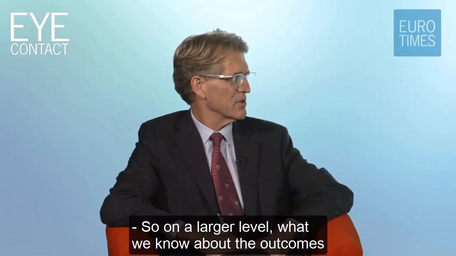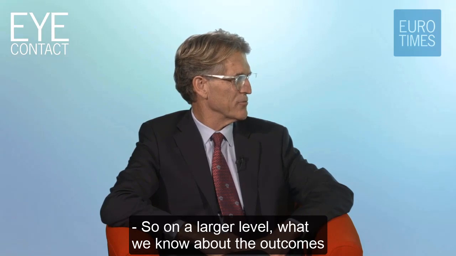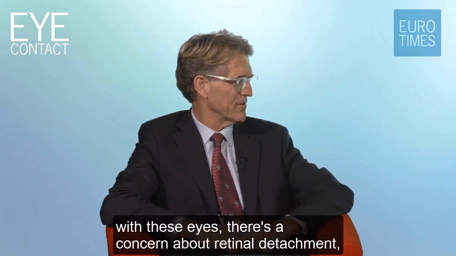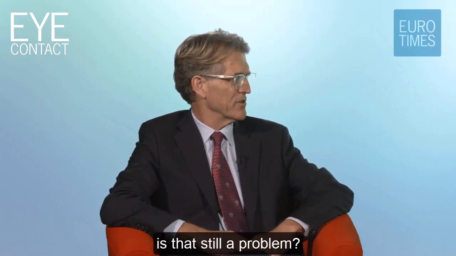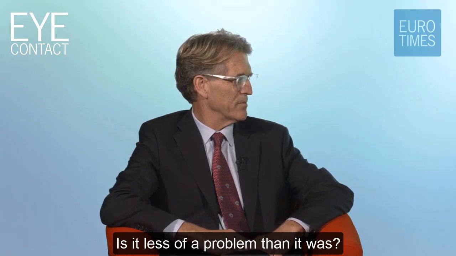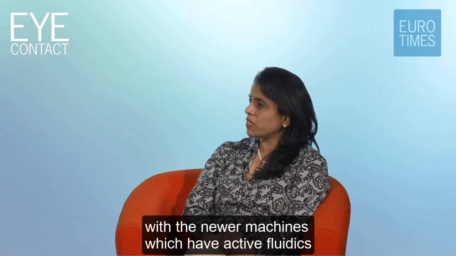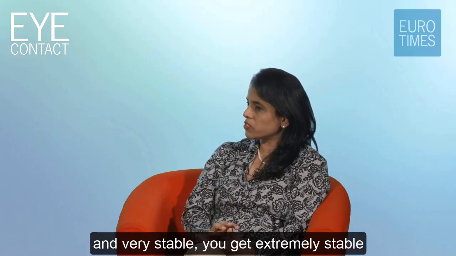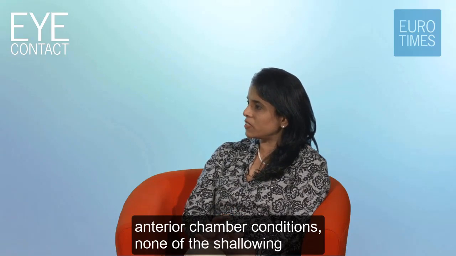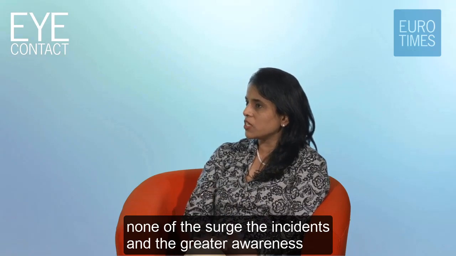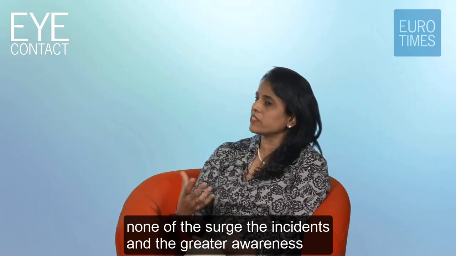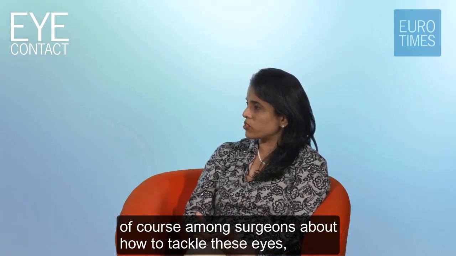So on a larger level, what do we know about the outcomes with these eyes? There's a concern about retinal detachment. Is that still a problem? Is it less of a problem than it was? Yeah, I think as I said, with the newer machines which have active fluidics and are very stable, you get extremely stable anterior chamber conditions. None of that shallowing, none of the surge, and the incidence is lower, and there's greater awareness, of course, among surgeons about how to tackle these eyes.